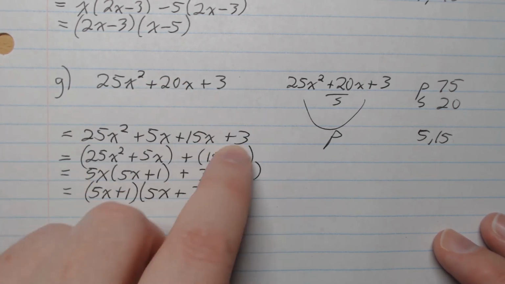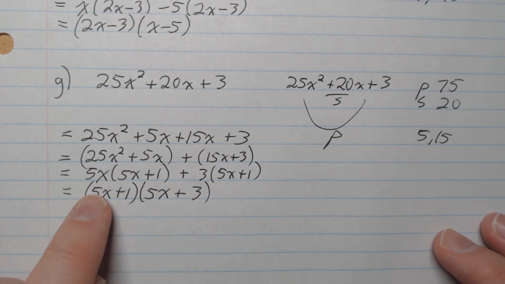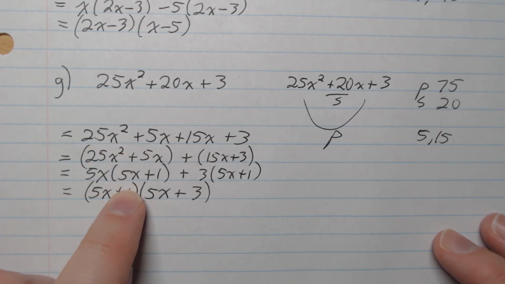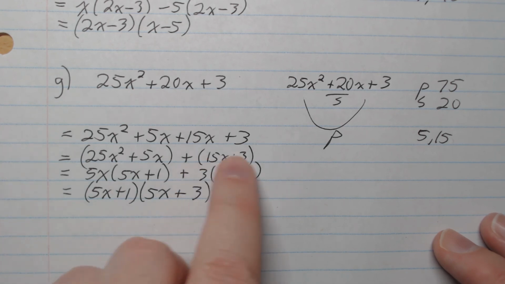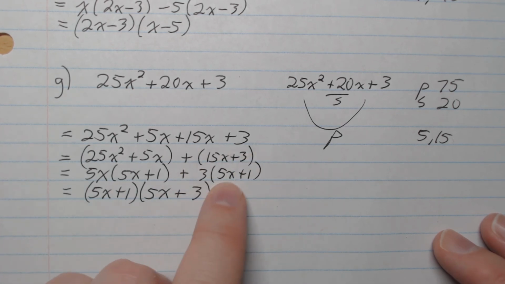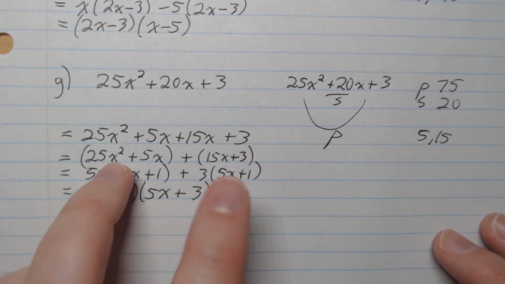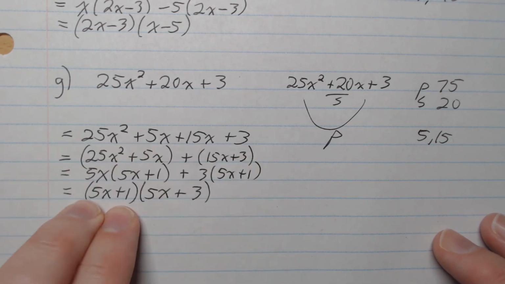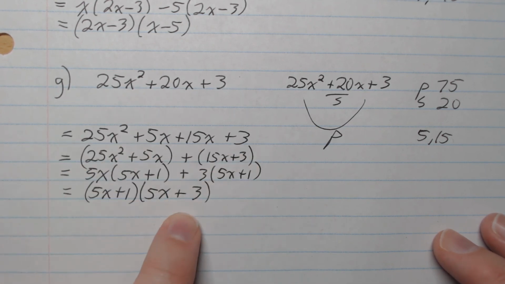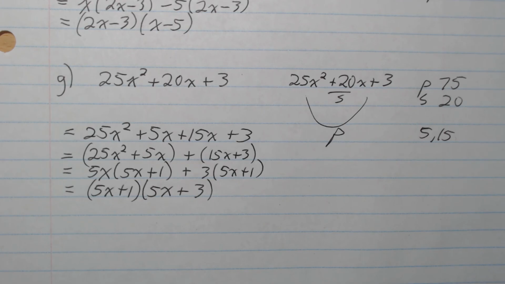First group plus second group. 5x in common for the first group. What's left is 5x plus 1. 3 is in common for the other group. What's left is 5x plus 1. 5x plus 1 common to both, so we factor that out. What remains is 5x plus 3 as such.